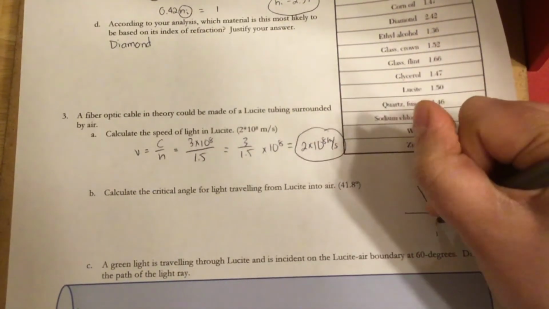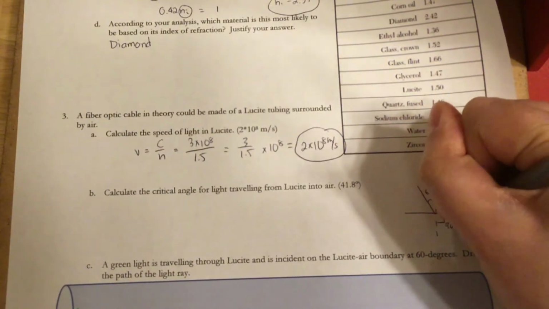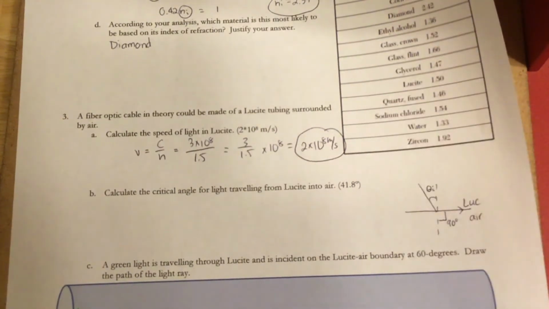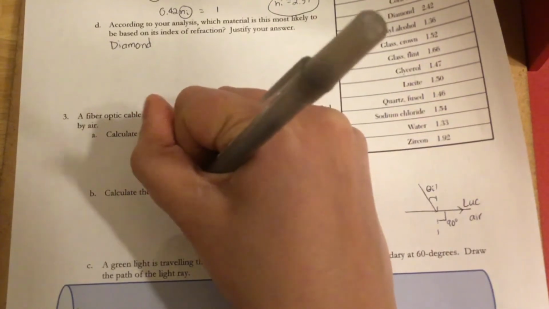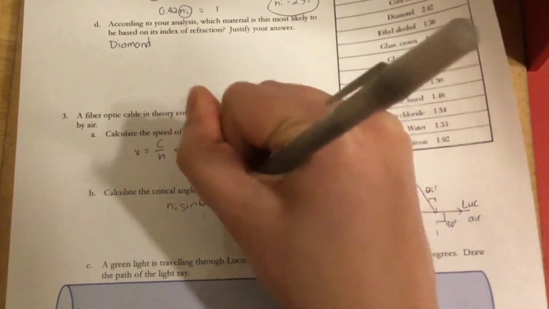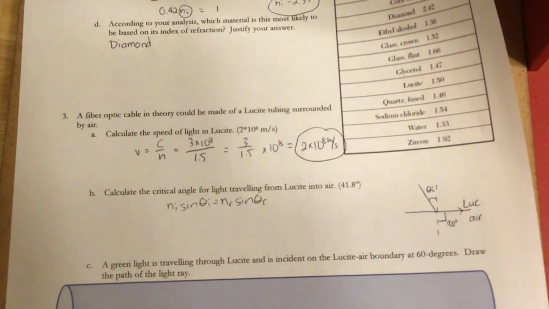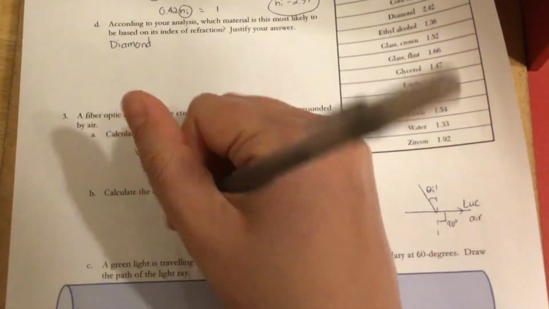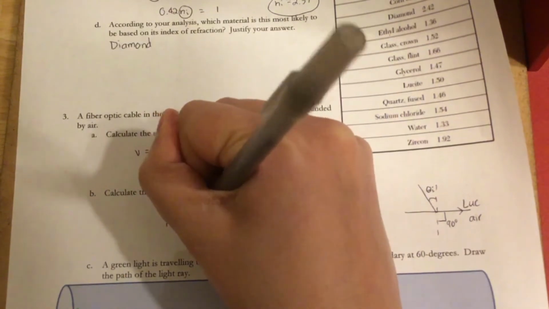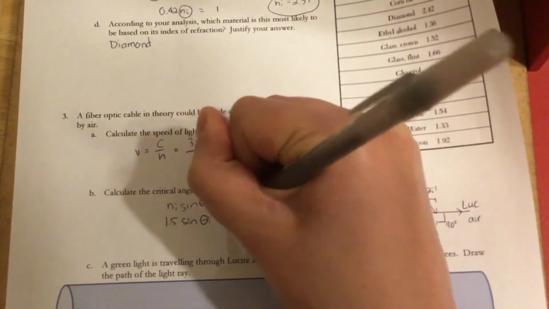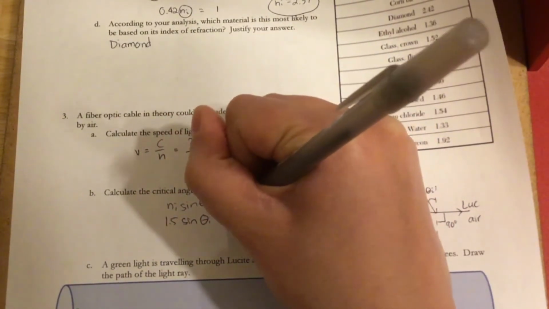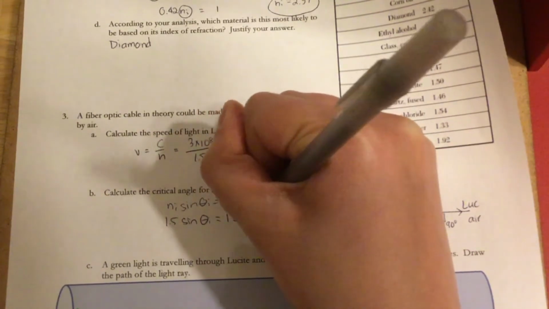I'm trying to find theta I such that the refracted angle is 90 degrees. So that's Ni sine theta sub I equals Nr sine theta sub R, where Ni is lucite's, that's 1.5, sine something, I don't know, is equal to 1 sine 90.